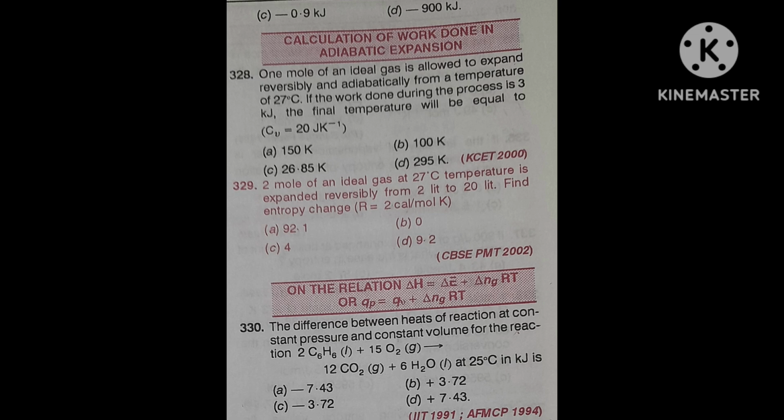The difference between heat of reaction at constant pressure and constant volume. Remember, at constant pressure and at constant volume, for the reaction given: 2C6H6 liquid plus 15 O2 gas, products are given, 12 CO2 gas plus 6 H2O liquid at 25 degrees centigrade in kilojoule.